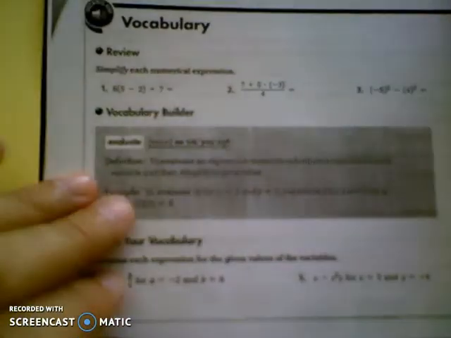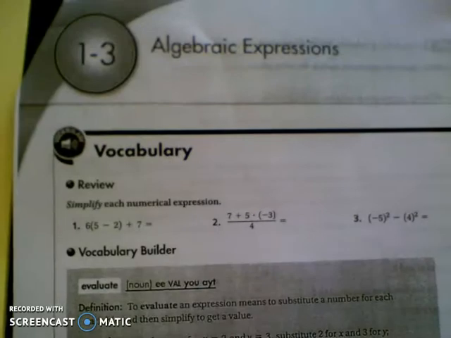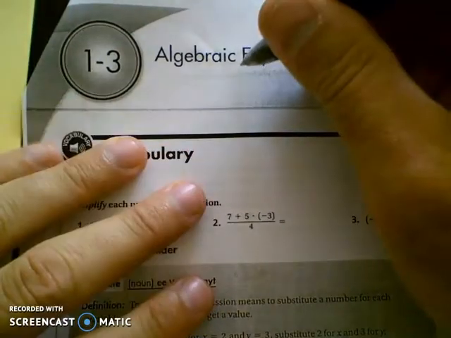Hello guys, this is chapter 1.3, Algebraic Expressions, and expression, remember, definition of expression.